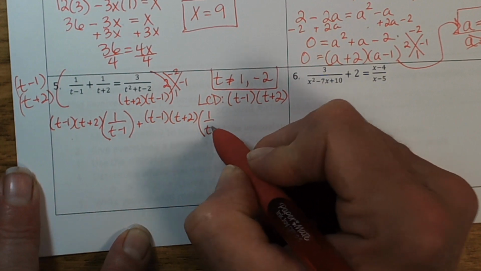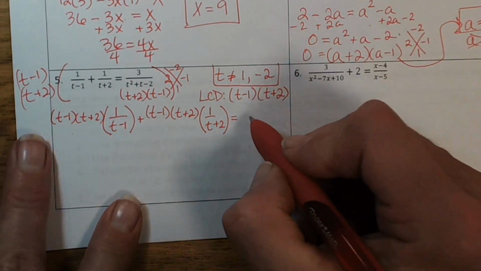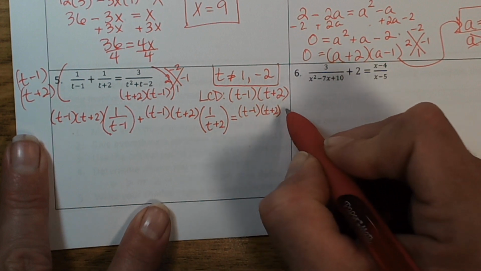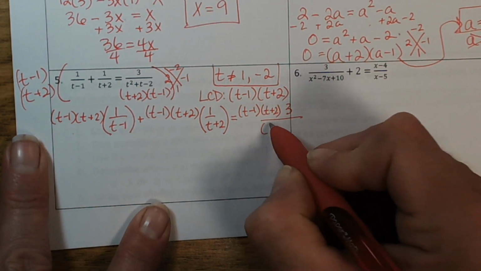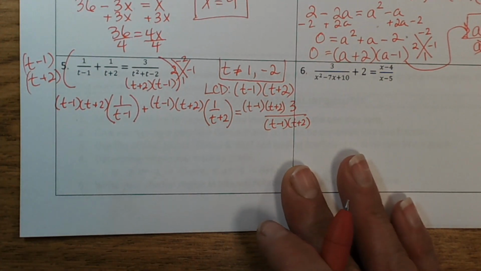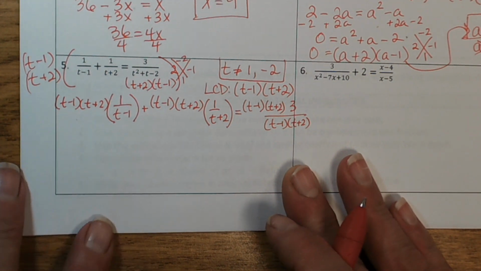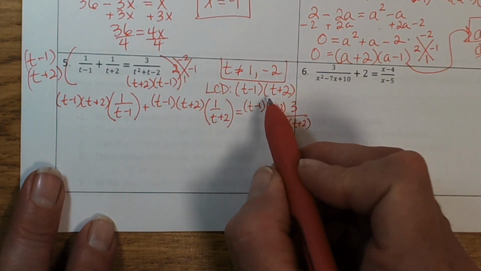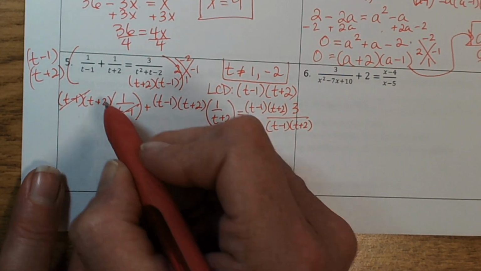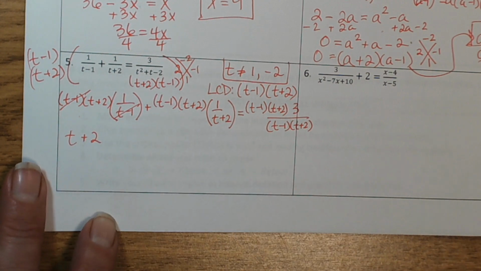So if you can do this step in your head, I'm okay with you just leaving this off. So then I have t minus 1 times t plus 2 times 3 over t minus 1 t plus 2. Now, here's the thing you have to pay attention to: if you're trying to do this in your head, you're always thinking, okay, if this is my least common denominator and I multiply it through, it's going to cancel that t minus 1, and so what's left? Well, I have a t plus 2 times 1, which isn't going to change it.